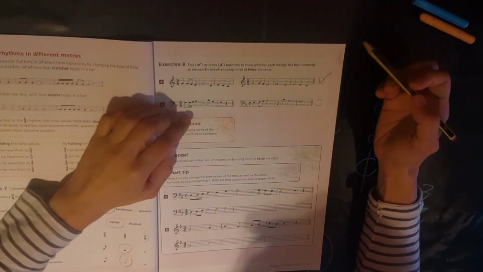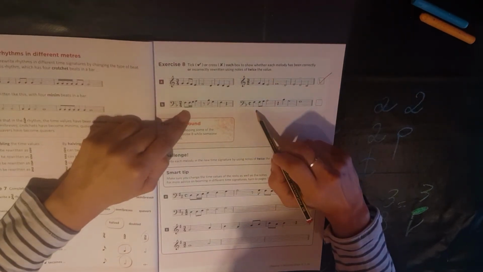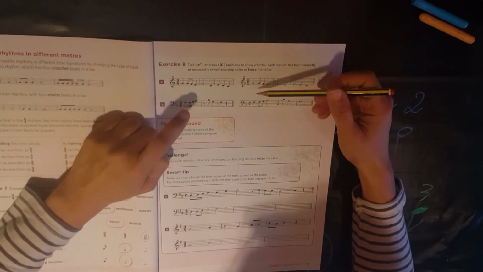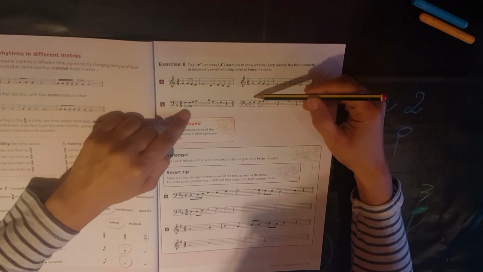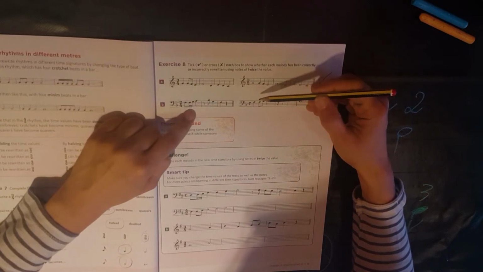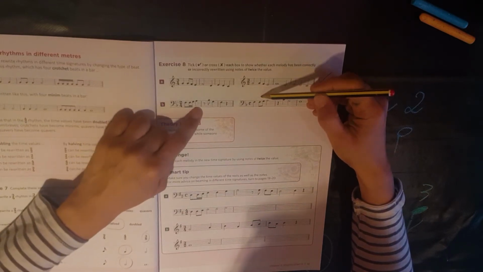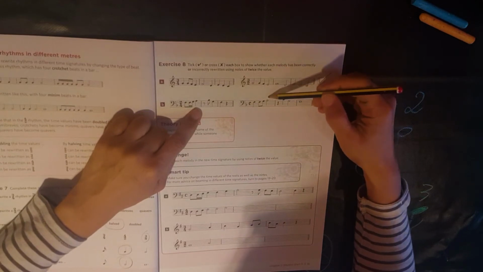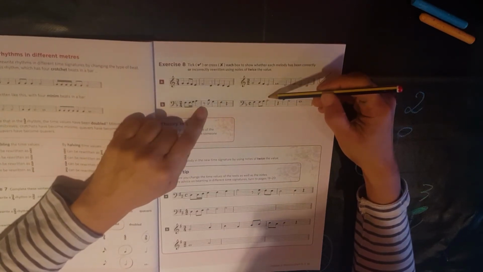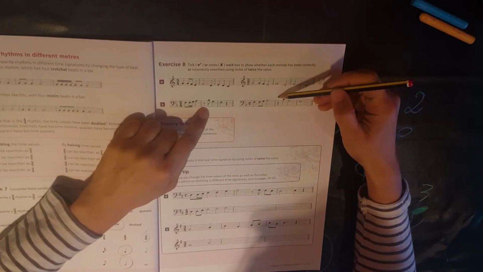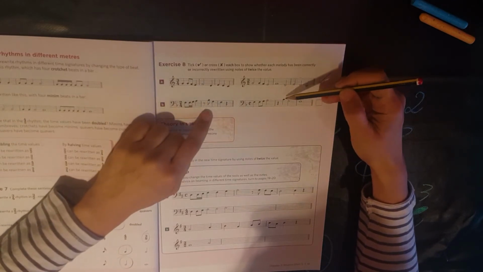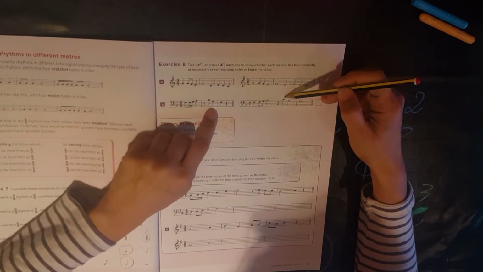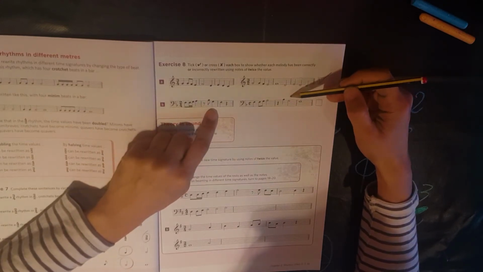B. 2-4, we are going to 2-2. Fine. Now let's see the notes. Quaver to crotchet, okay. 2 semiquavers to quavers, okay. Crotchets to minim, okay. Next, check the rest. Quaver rest to crotchet rest, check. Quaver to crotchet, check. Crotchet to minim, check.